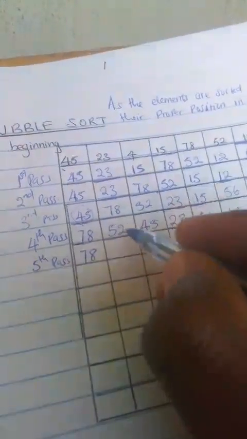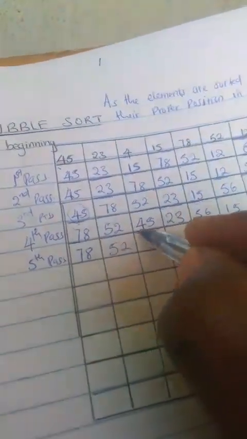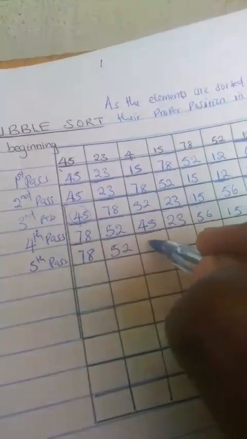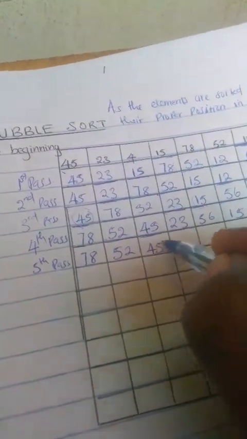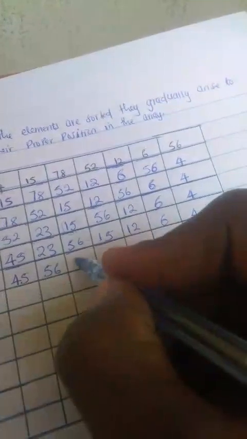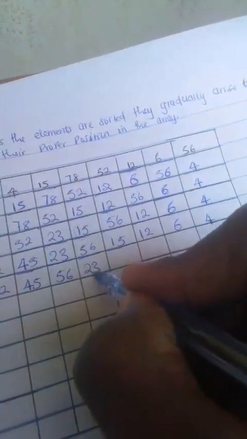78 and 52, which is greater? 78 is greater. How about 52 and 45? 52 is greater. How about 45 and 23? 45 is greater. How about 23 and 56? 56 is greater. How about 23 and 15? 23 is greater.